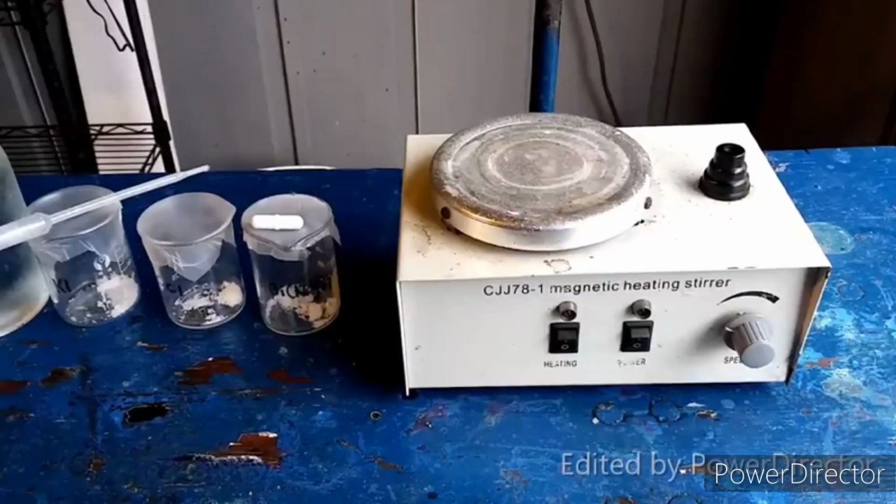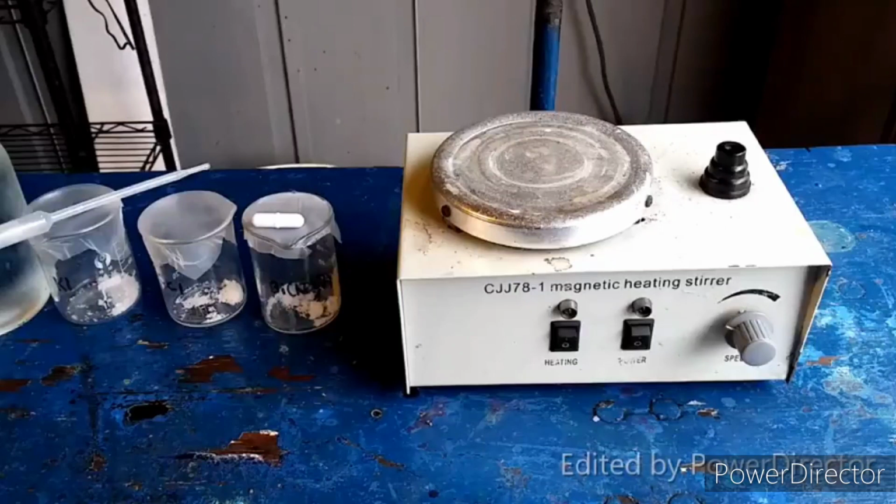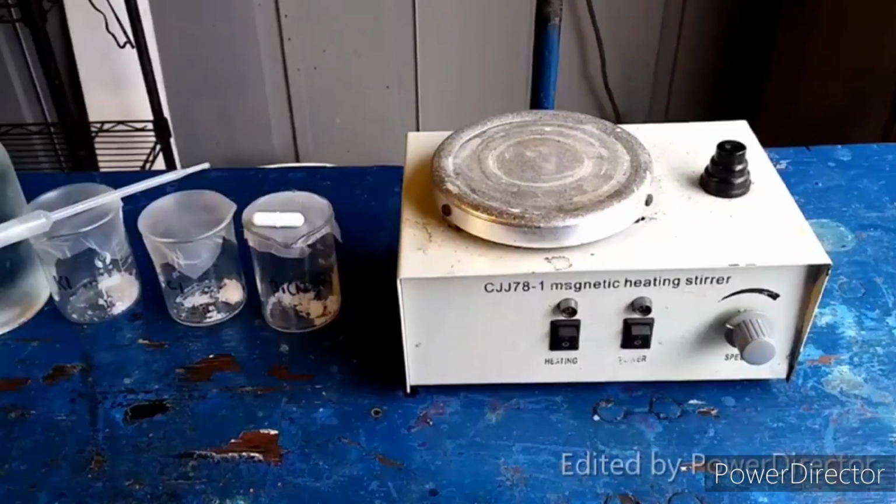Hello everybody, and welcome back to the Poor Man's Chemist. In this short little video, I am going to show you how to make a chemical curiosity that I found on Wikipedia on the cesium chloride article.